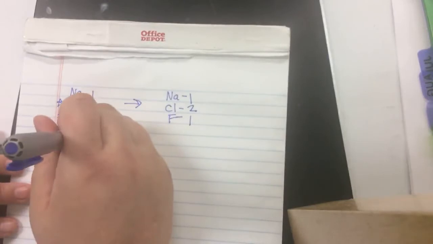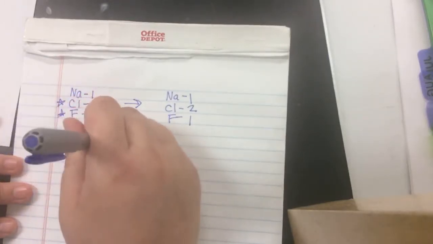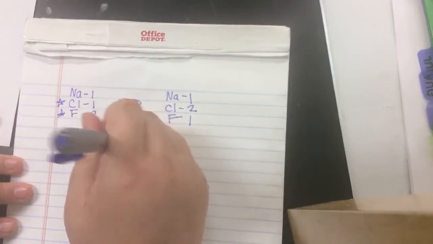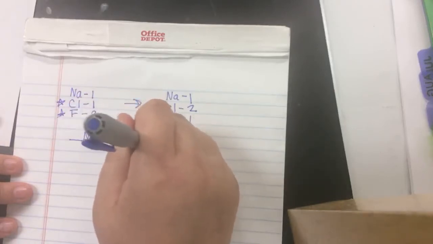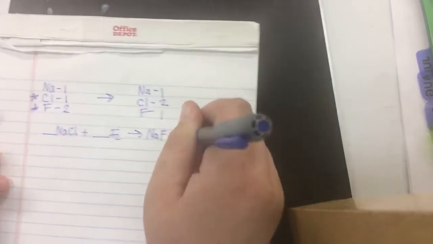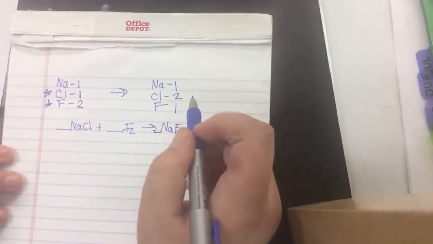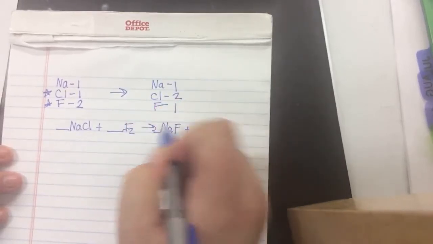So on the worksheet, the chemical equation is NaCl plus F2 yields NaF plus Cl2. So let's figure out how we can change these coefficients, these blanks.